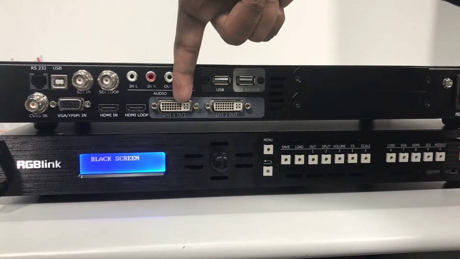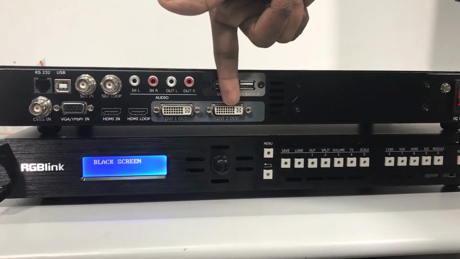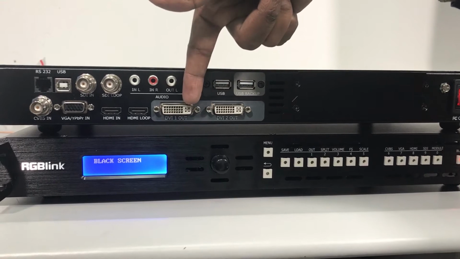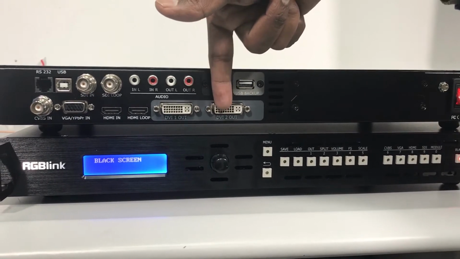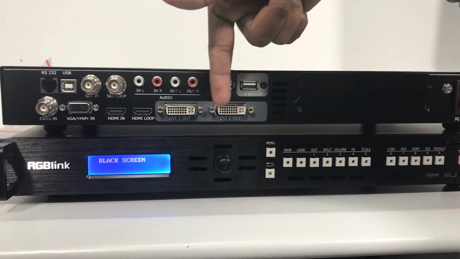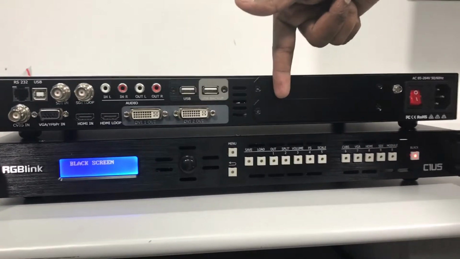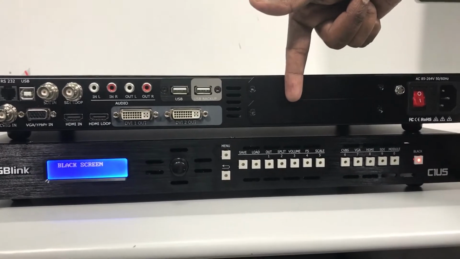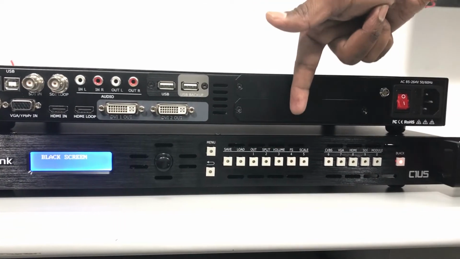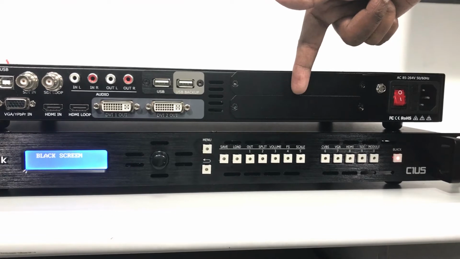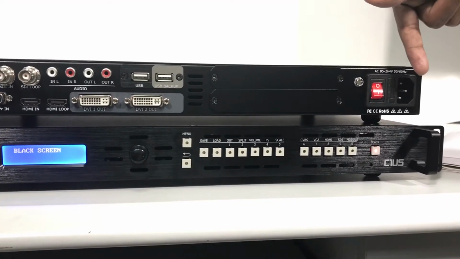And this one is the output, which is DVI. These two ports have the same output. One can be used for the monitor and the other can be used for the LED screen. And here you find two ports for the sender card, where you can install two sender cards. And this is the power button, and this one is the power socket.